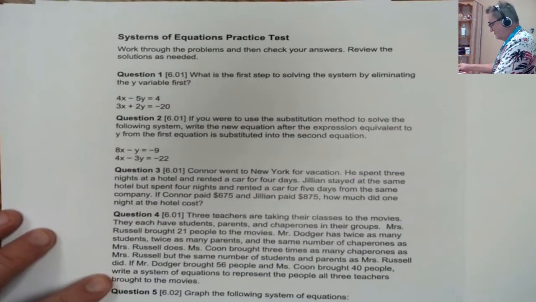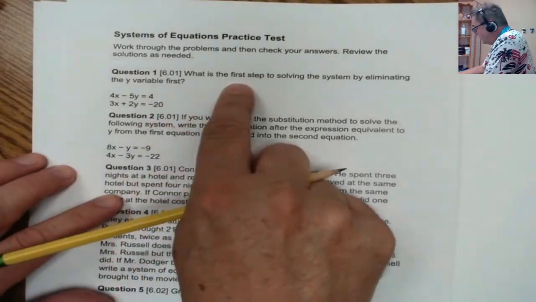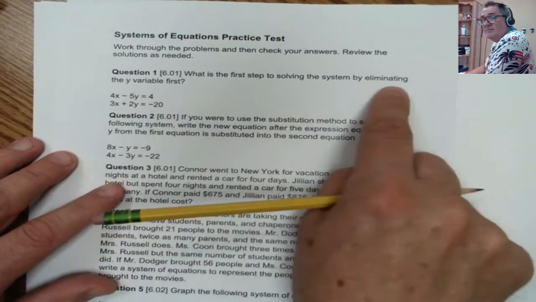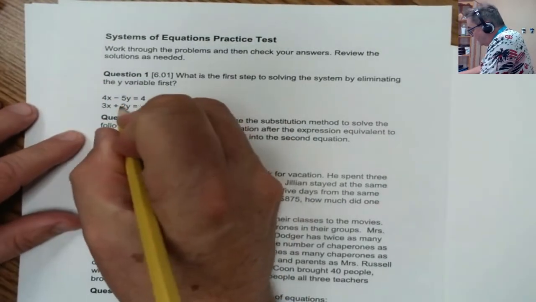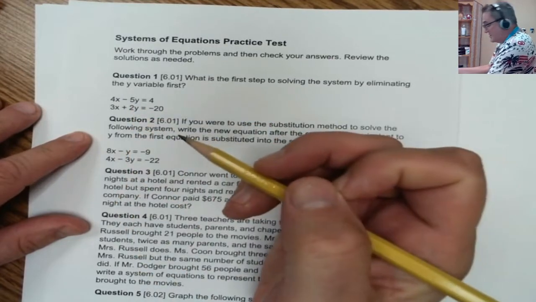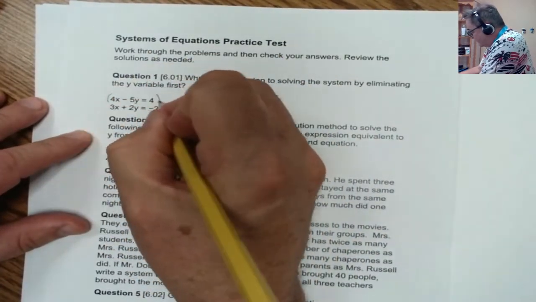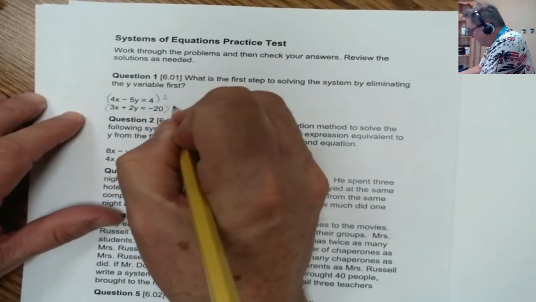All right, let's look at this. There are 15 problems, just a few pages here. We're going to start on number 1. It says, what is the first step to solving this system by eliminating the y variable first? So we want to get rid of the y's. Well, we have to make those y's the same number but opposite signs, which means we need to multiply this one by 2 and the second one by 5.